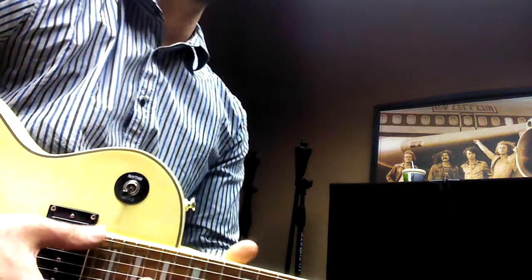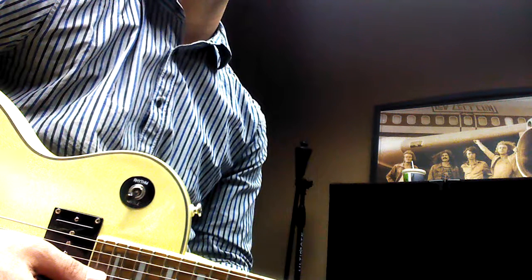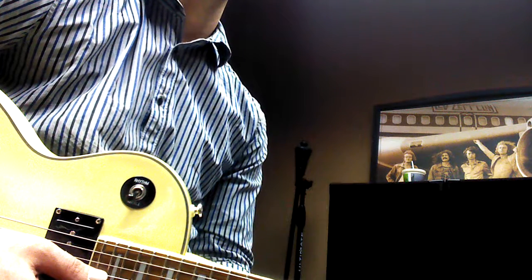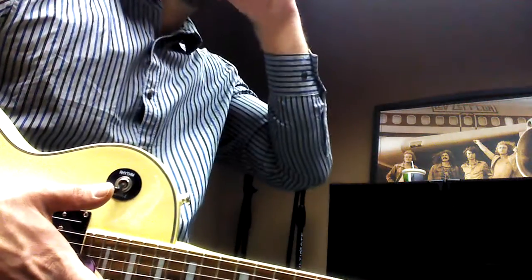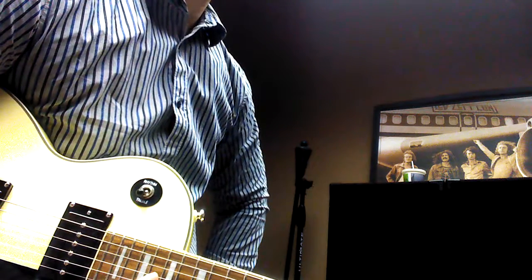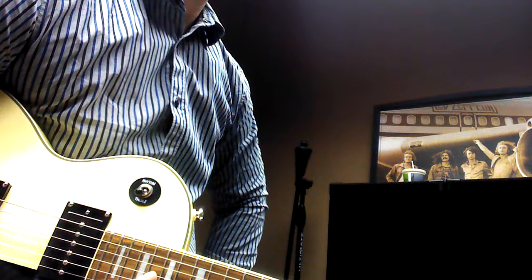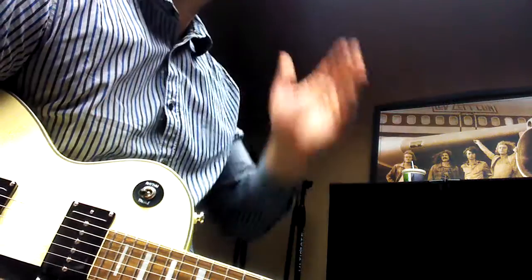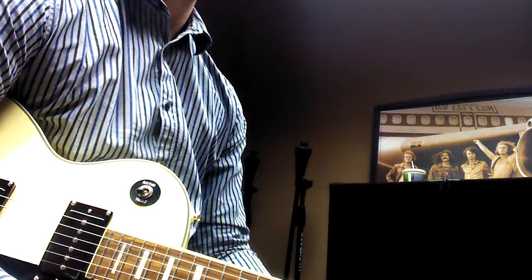It's a good one that it mixes open chords and bar chords. There you go. Got it in 3 keys now.